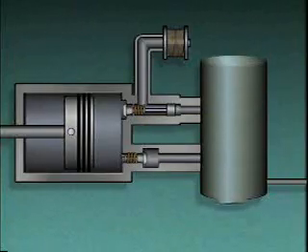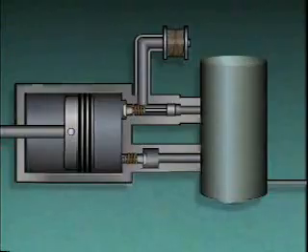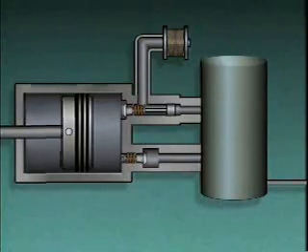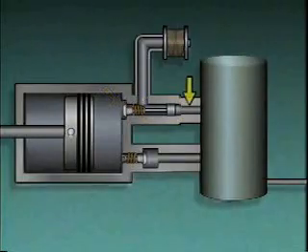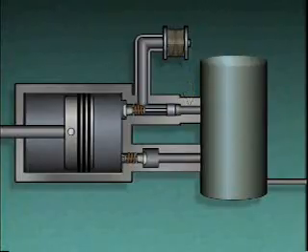This is a simplified illustration of a portion of a compressor system that uses an inlet valve unloader. The unloader consists of a piston and a connecting rod, which is connected to the inlet valve on the compressor. A pressure sensing line is connected from the unloader to the receiver. Gas from the receiver fills the pressure sensing line.